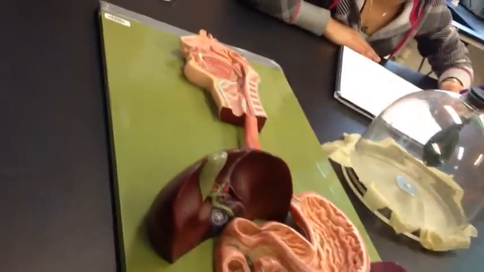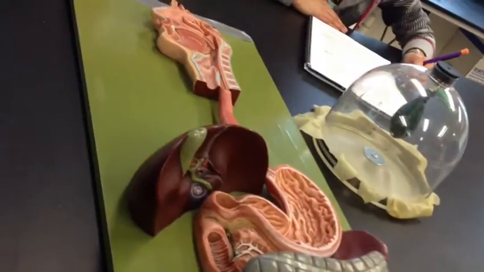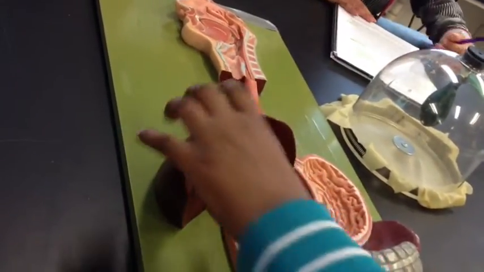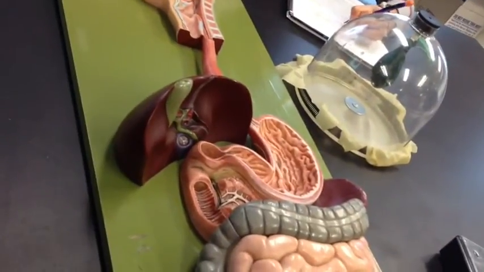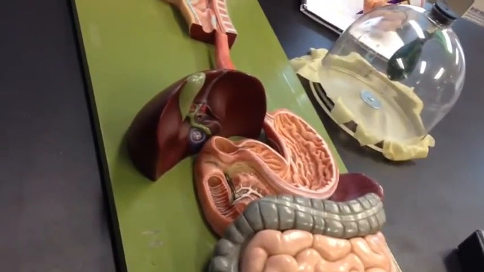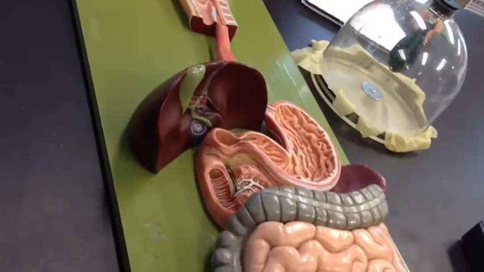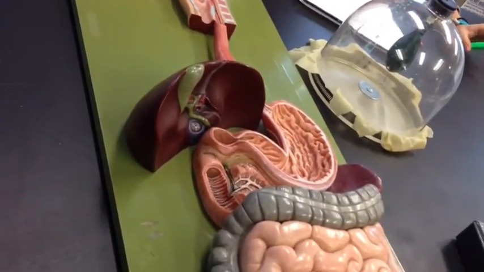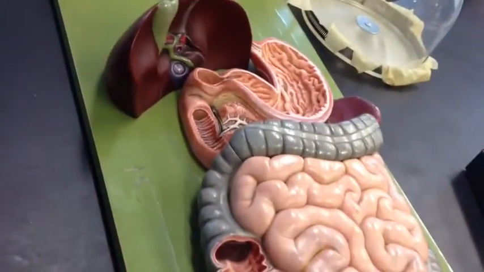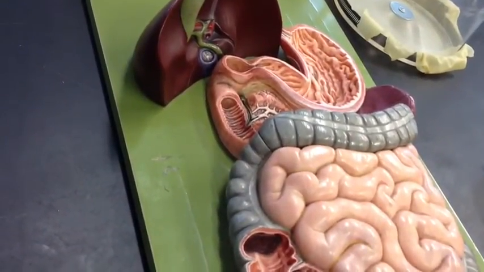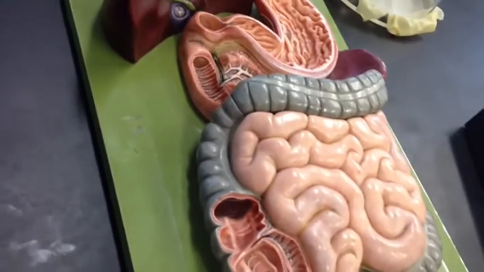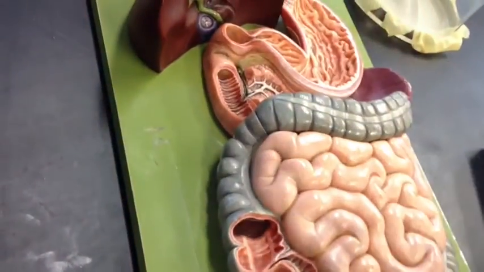Falciform, F-A-L-C-I-F-O-R-M. One of the biggest lobes is the right lobe. It's your model's right, not your right. The big one that tucks down, that's the right lobe. And the one that goes off to the left is the left lobe. Now, if you look at the inferior surface, there's two more lobes. One of them looks like a finger. It's long and skinny, and it's posterior. And the other one looks like a square. It's got four squared sides to it.